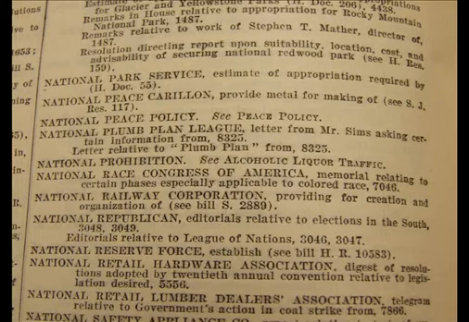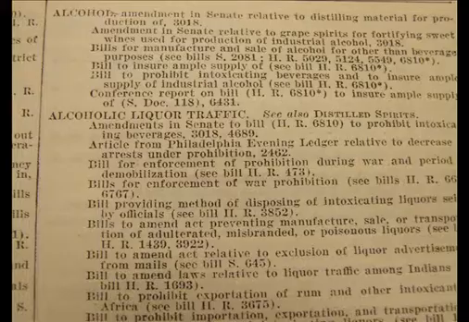In the subject index, this includes the subject of bills and the names of legislators. So if you wanted to find all the instances that a particular senator spoke, the index volume will reference that. In this case, since we don't have the bill number in hand, let's search by subject first, National Prohibition. As you can see, the index redirects you to the proper subject, alcohol, liquor, traffic.